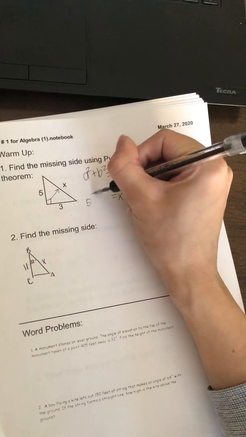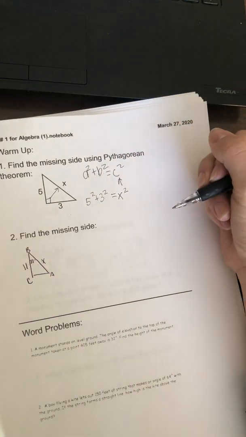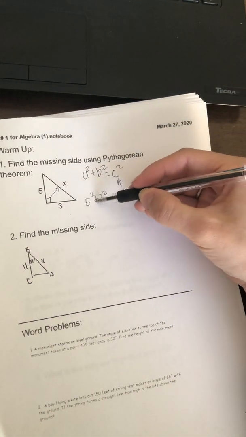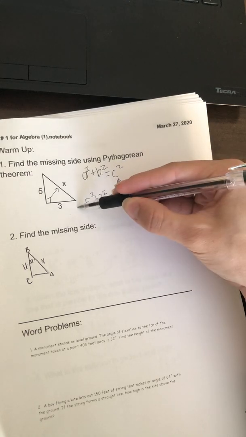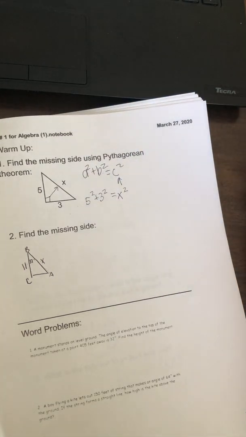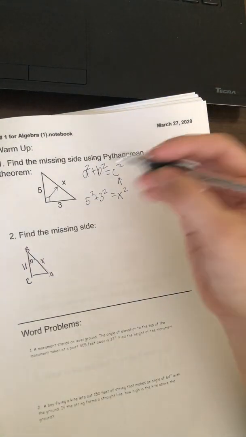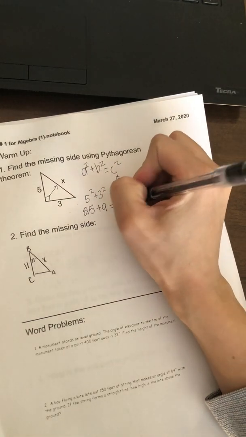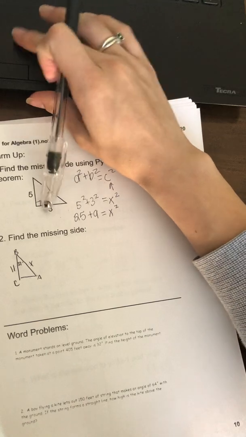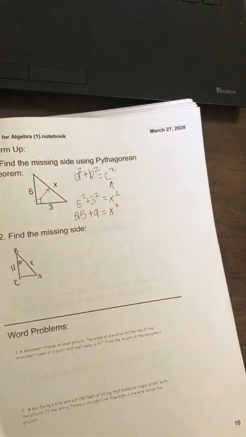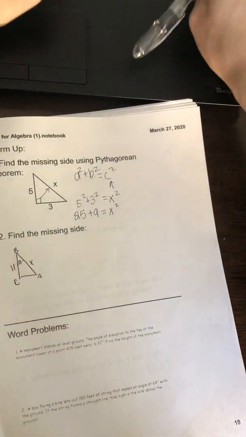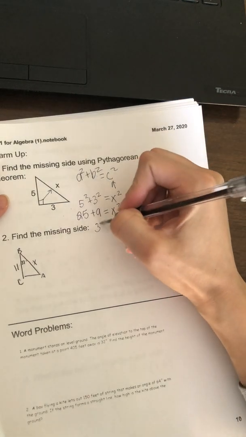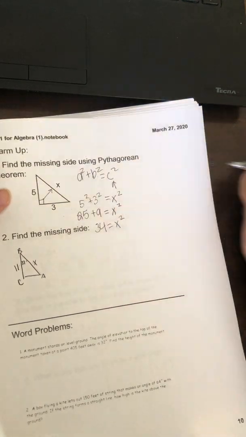It doesn't matter the order because you're adding them. 5 squared plus 3 squared is the same as doing 3 squared plus 5 squared. Doesn't matter the order. So that would give us 25 plus 9 equals x squared. And then first I would go ahead and do 25 plus 9, and you get 34 equals x squared.